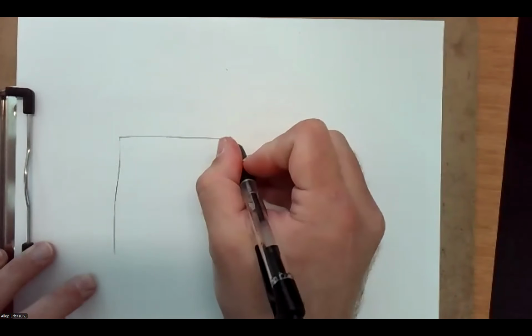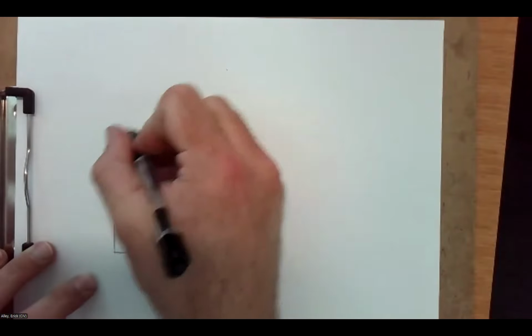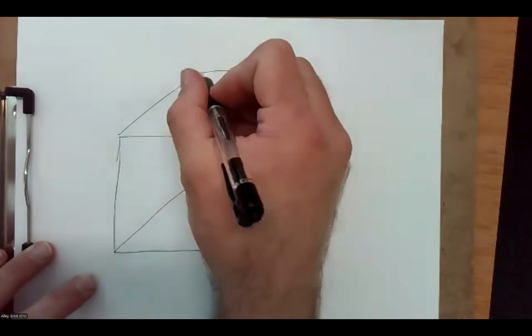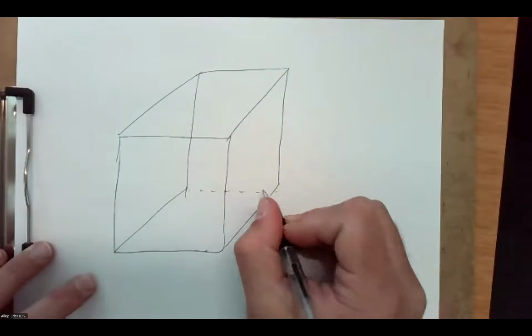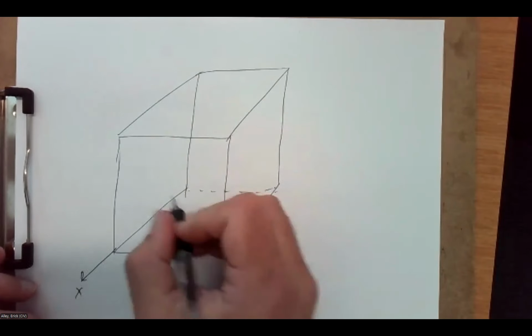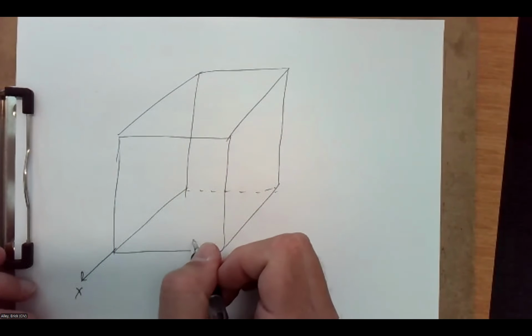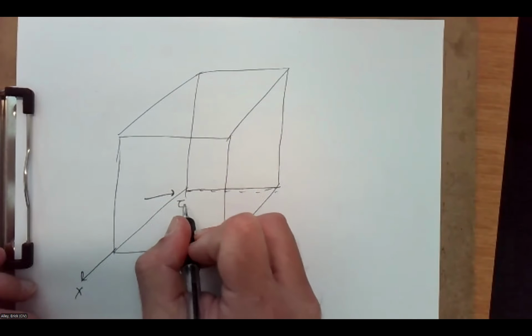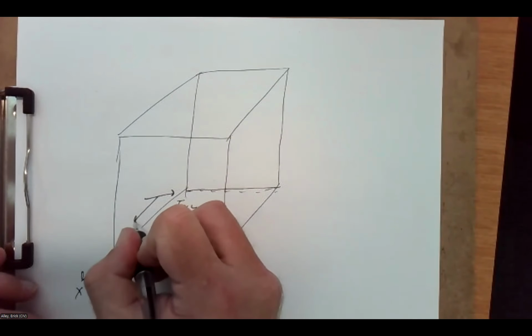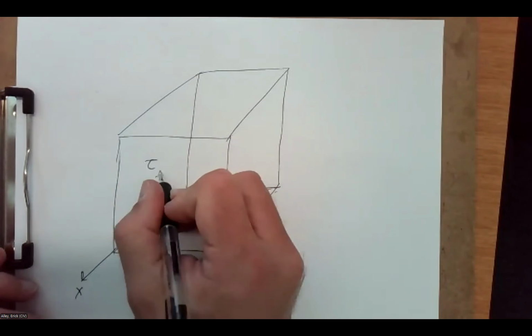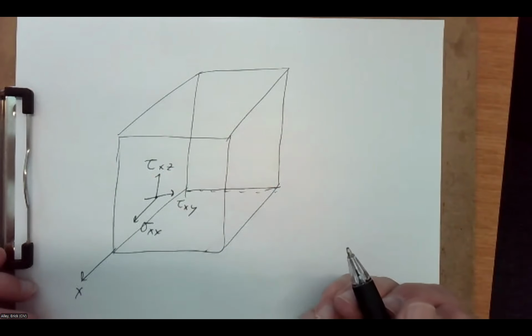So we just looked at everything on the front faces. Let's take a peek at the back here, and I'm going to draw out one of these. Let's just look at the X face. So on the X face up in the front here, we had tau xy going that way, we had sigma xx going out, and we had tau XZ going up.